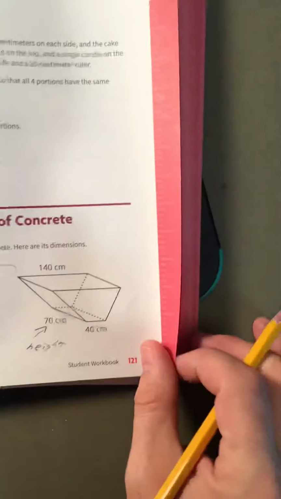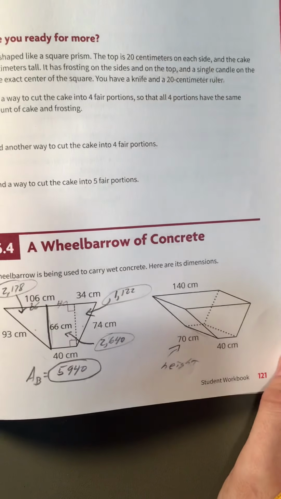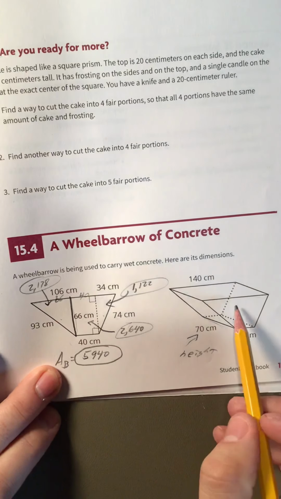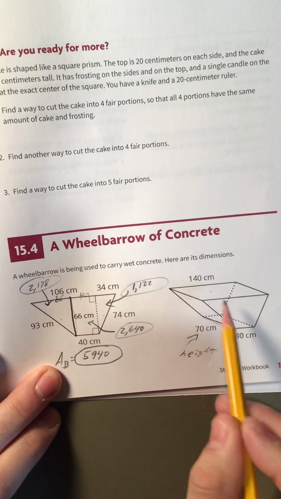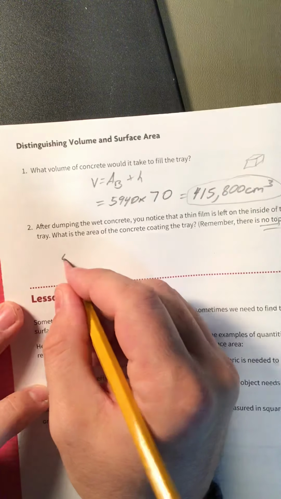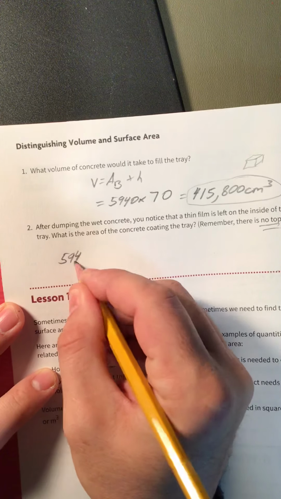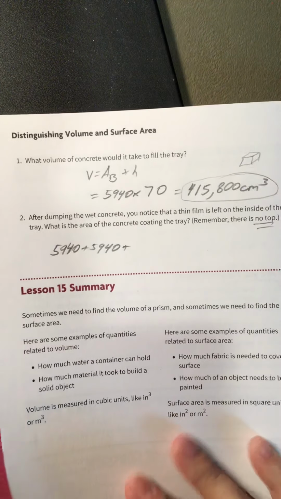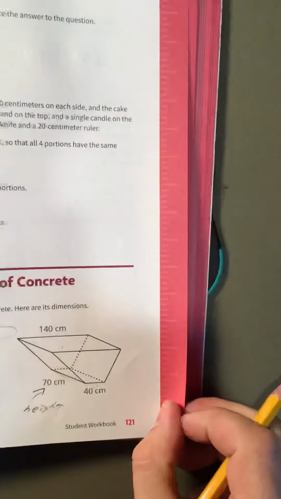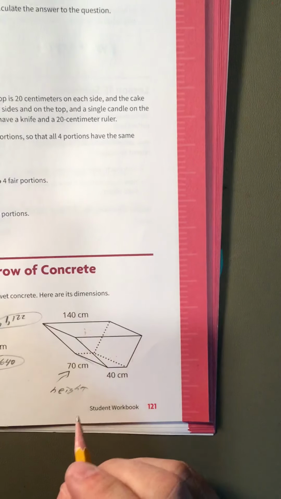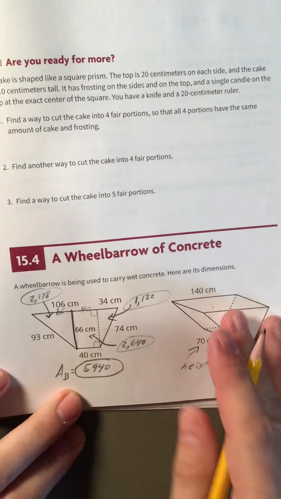So let's go back to our wheelbarrow. Okay, so I know the area of both sides, right? 5,940. So that's pretty simple. Each side is going to be 5940. And now how do I get the area of all the sides? We're going to use our equation that we just learned about, the perimeter of the base times the height.